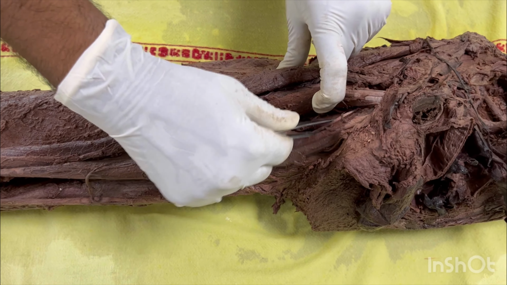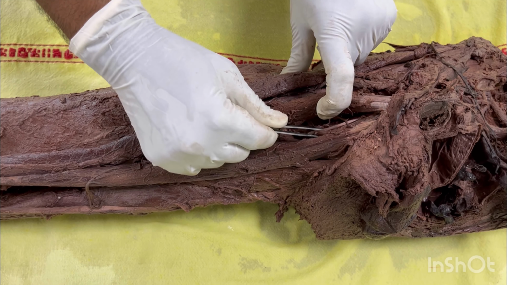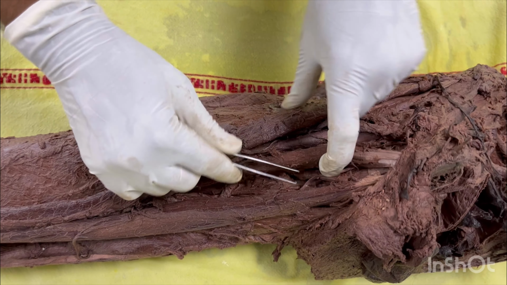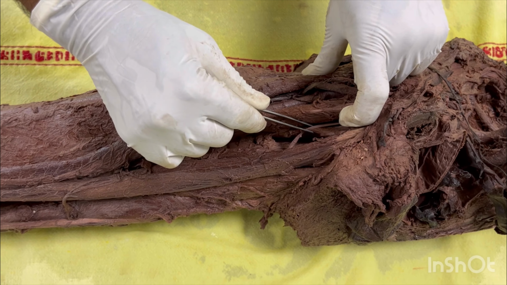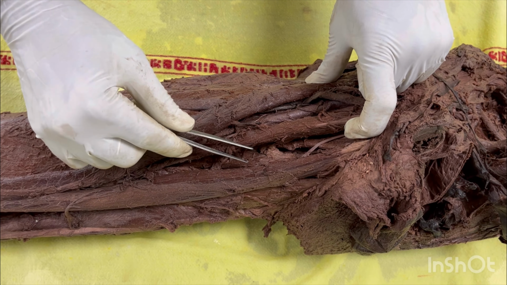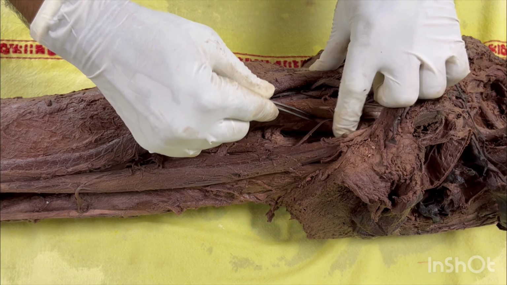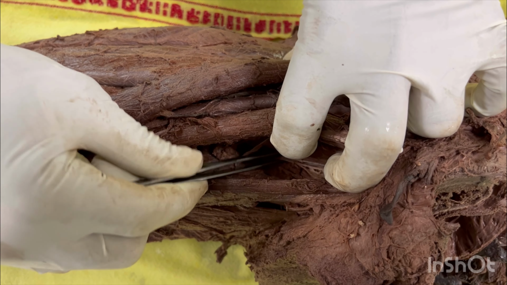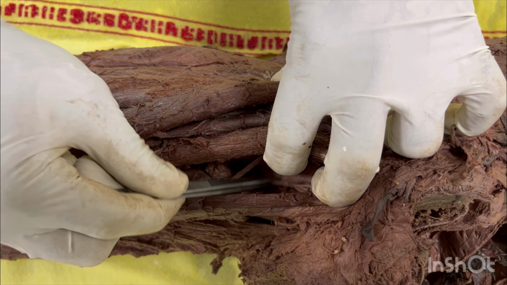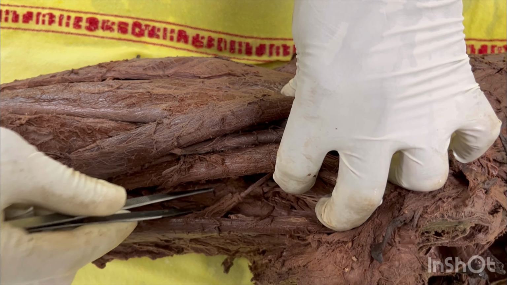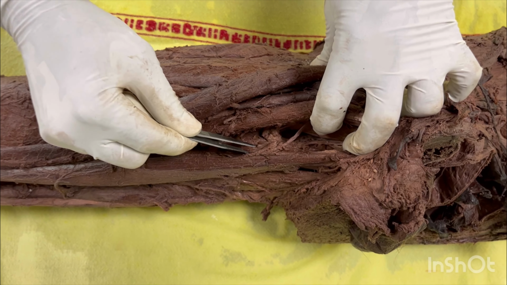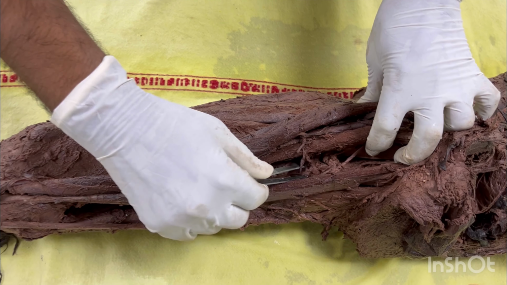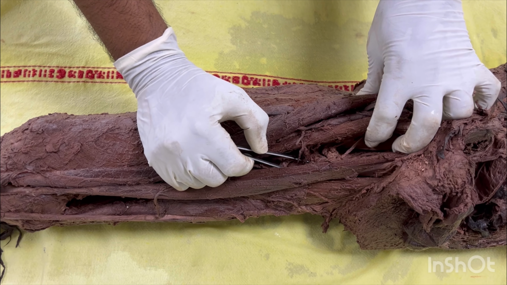And the adductor brevis is supplied either by the anterior division or the posterior division. If it is not supplied by the anterior division, it will be supplied by the posterior division of the obturator nerve. The posterior division of the obturator nerve lies deep to the adductor brevis, and you can clearly see this is the posterior division of the obturator nerve going into the adductor magnus. The posterior division supplies the adductor part of the adductor magnus and the obturator externus.